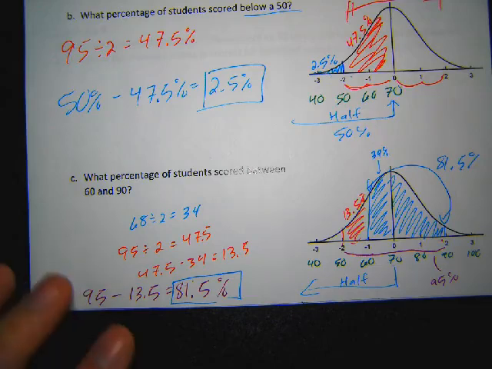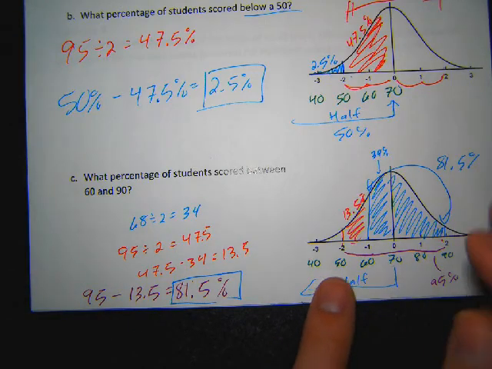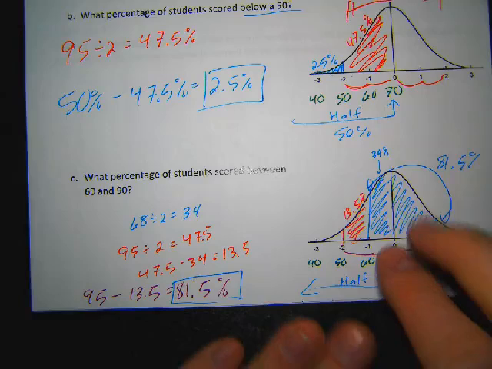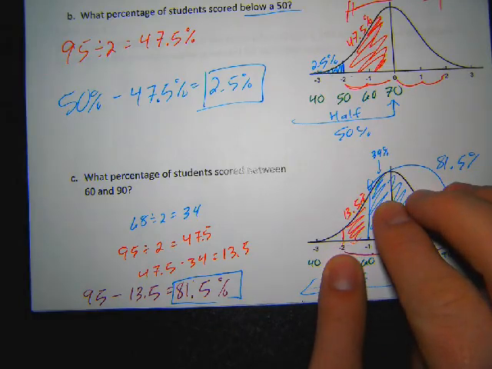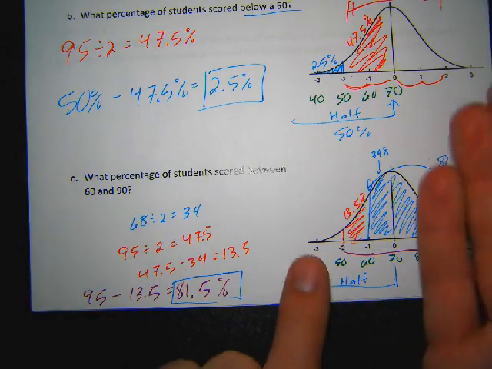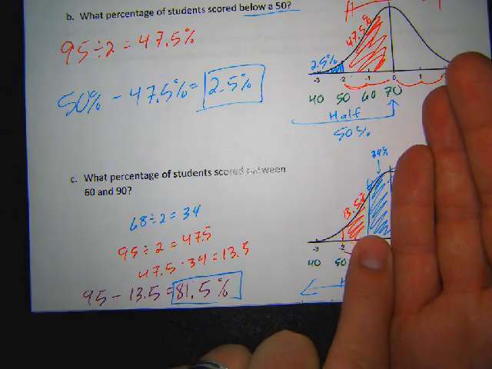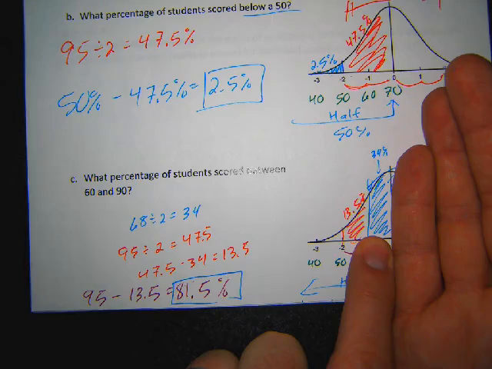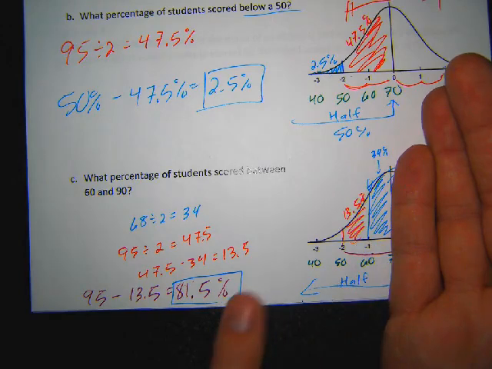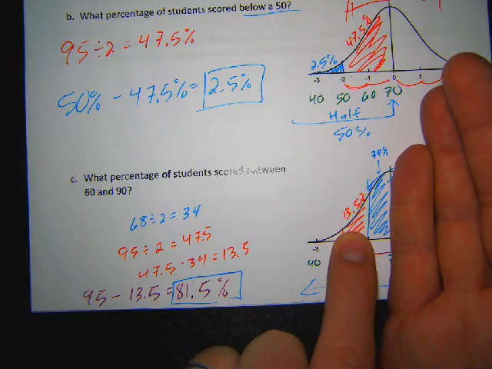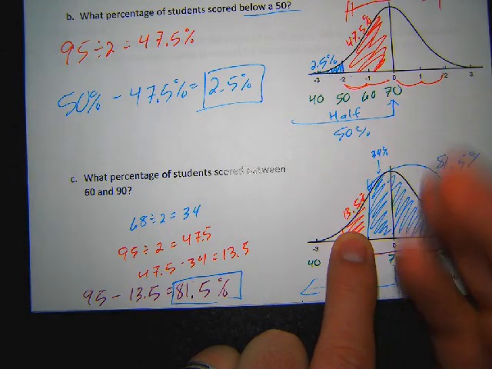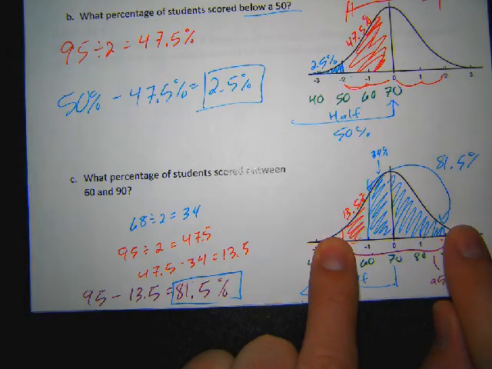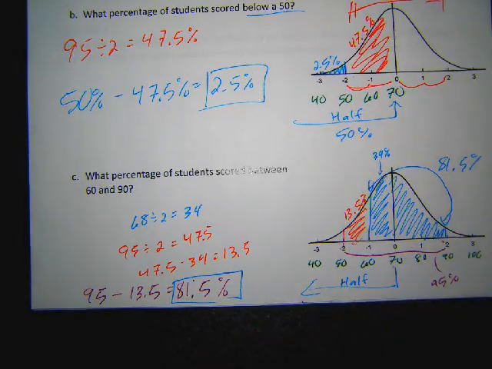I probably could have done it different ways. There's more than one way to do these all the time. I did it by finding out what this piece was first. Taking those 68 and 95s, cutting them in half so I can get just one side. The half of 95, which is 47.5, minus the half of 68, which is 34. Subtracting those gave me this difference, this space in the middle, and I can subtract that from 95 to get just this piece. But there's definitely more than one way to do it.